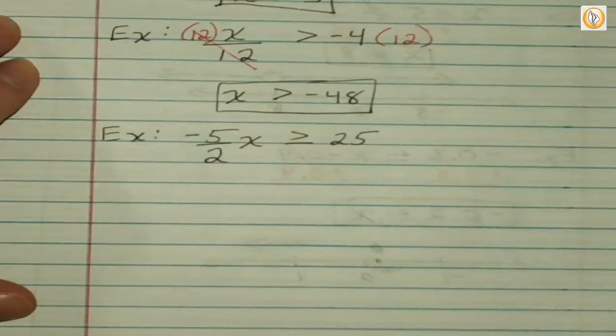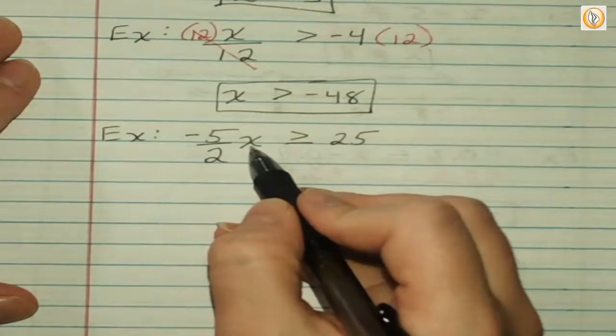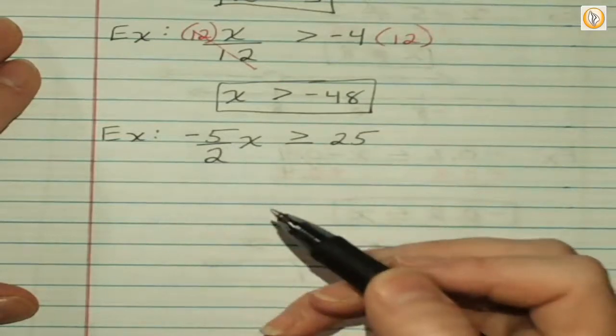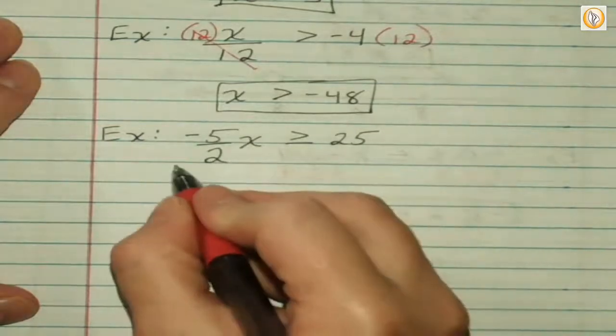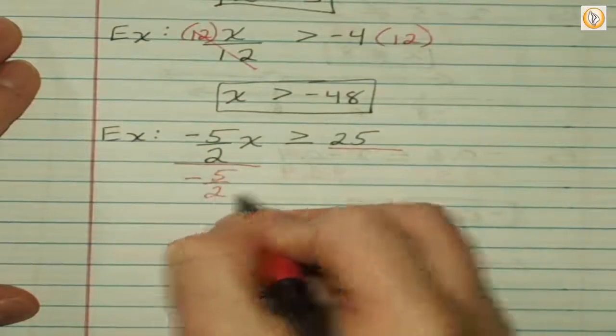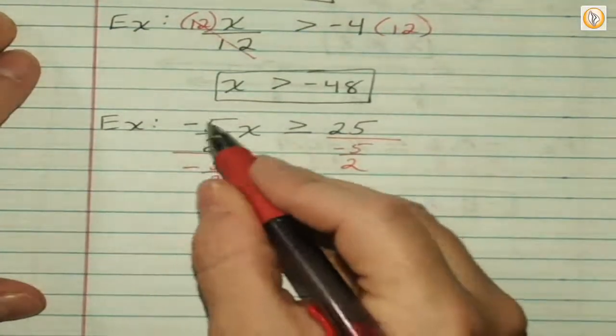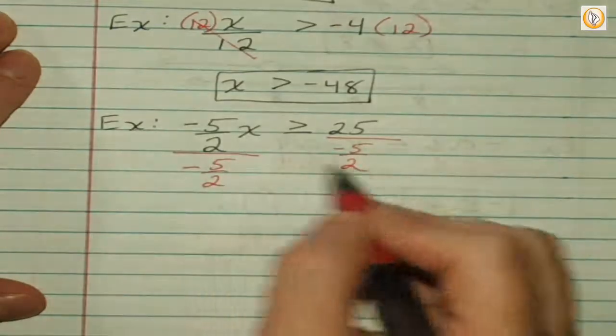So we're solving for x. What do I do? Would you multiply it by 2? I mean, you probably could, or -5 over 2 is being multiplied to x. So could you divide both sides by the fraction? Yeah. Let's do that, just because I need y'all to get used to it. So we're dividing both sides by -5 over 2, because this fraction is being multiplied with the x.